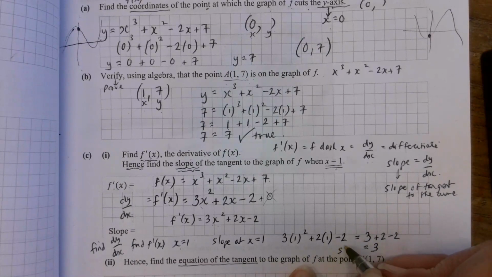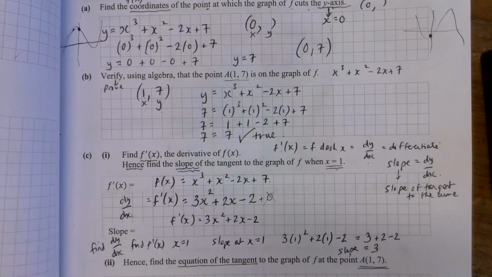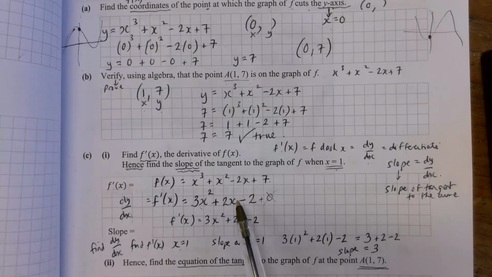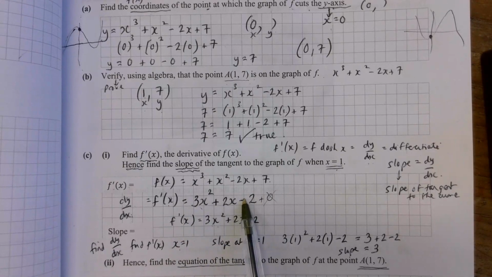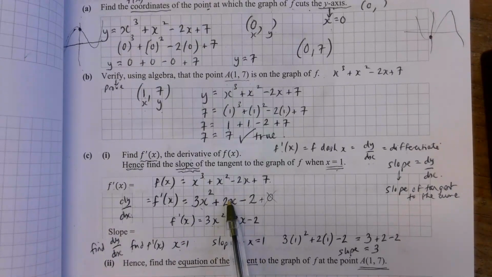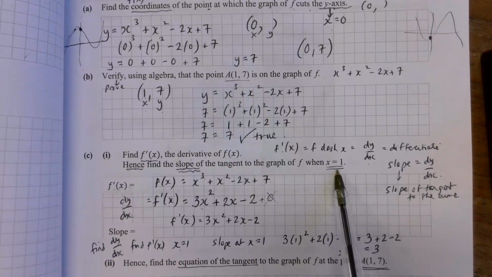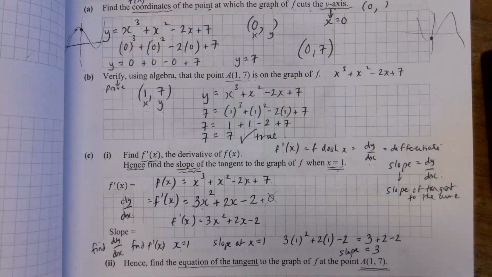So the slope of my curve is asking me for the dy dx of my curve. The first bit I did was the general slope for any point on the curve. The second bit I did is finding the slope at a particular point, which is x equals 1. That's really hard for you guys, I know.